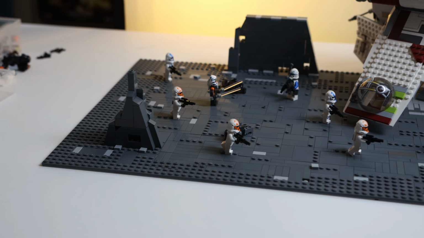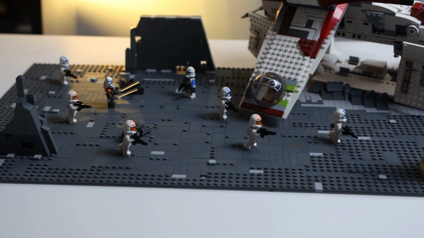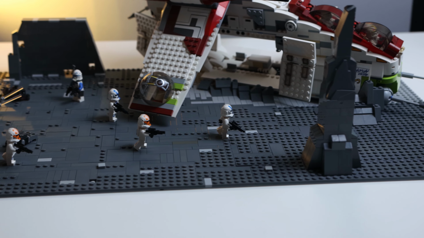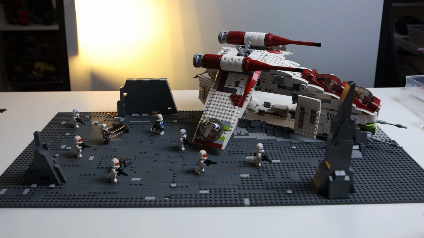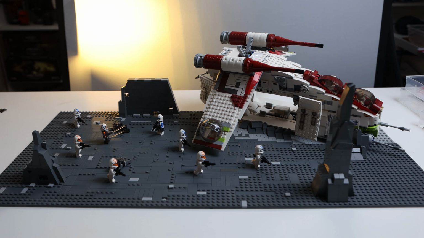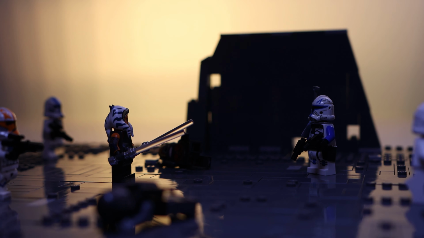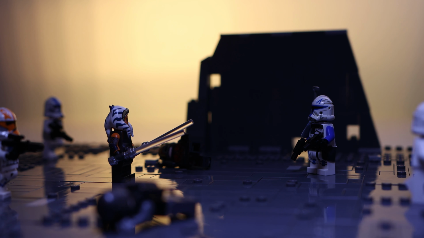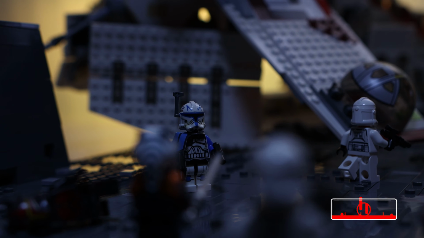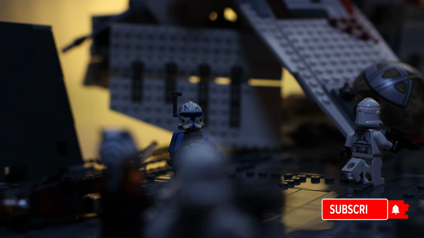So this first scene is where Rex kind of turns to Ahsoka and says, "Good job, General," and then kind of goes off into battle. And then that's when Anakin comes in and says, "Oh, I don't remember this," and all that stuff. And then ends up trying to teach her another lesson and ends up going into like dark side Anakin.